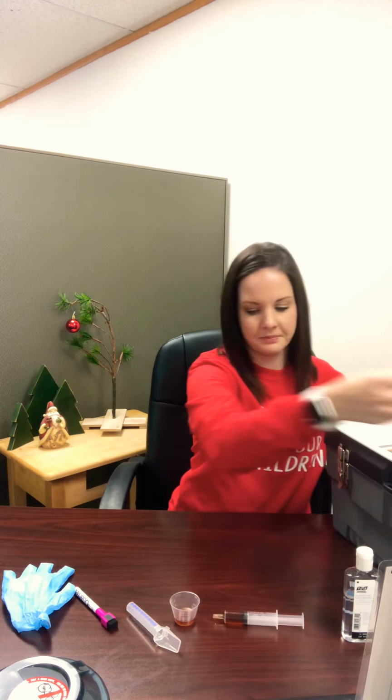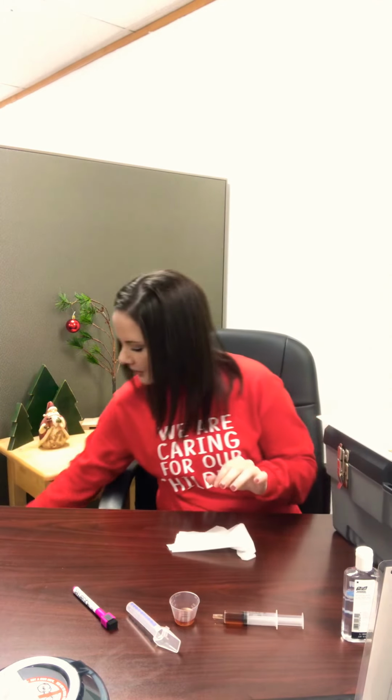So I'm going to initial that we gave Joey the medication at 2 p.m. so we can return our medication to the proper storage area. So in this case, it needs to be refrigerated, so you're going to return it to a locked box in the refrigerator. We can clean up our medication administration area. So I will throw away my gloves.